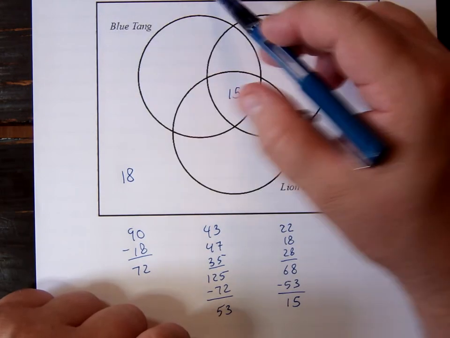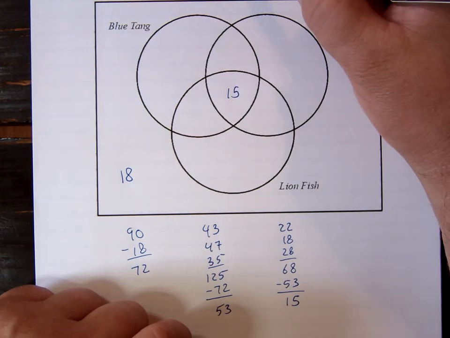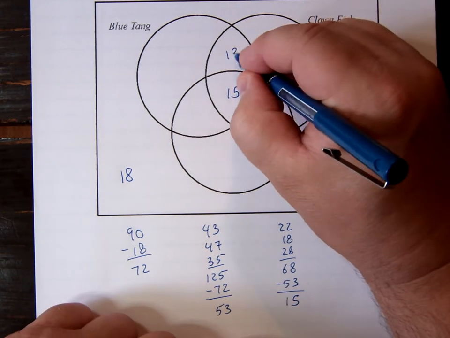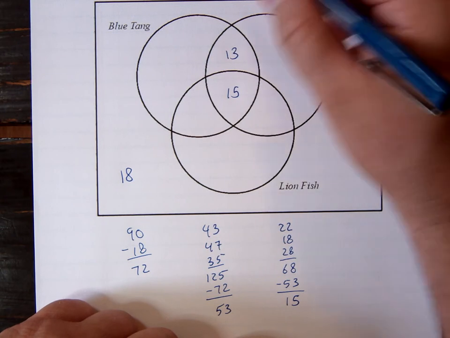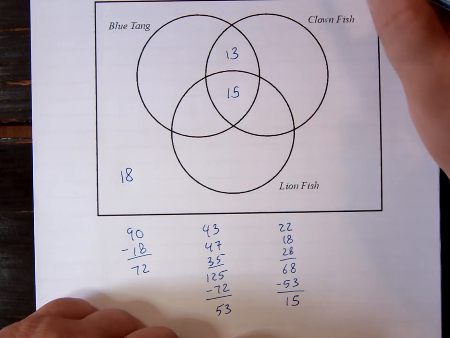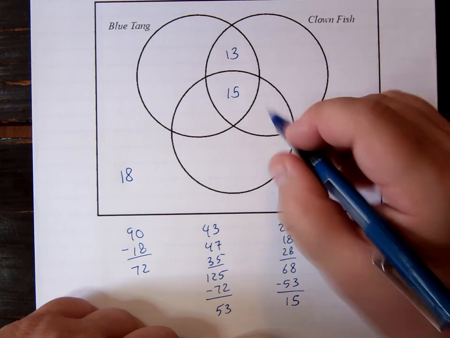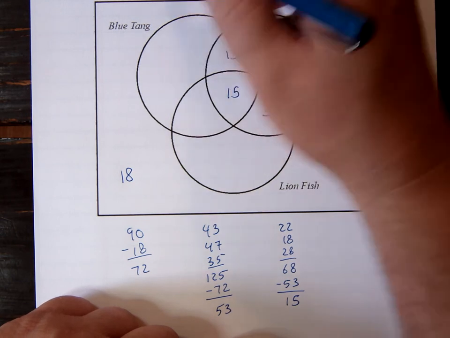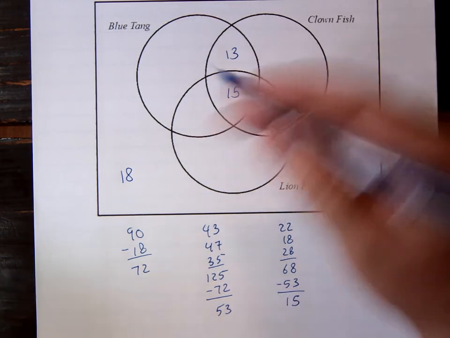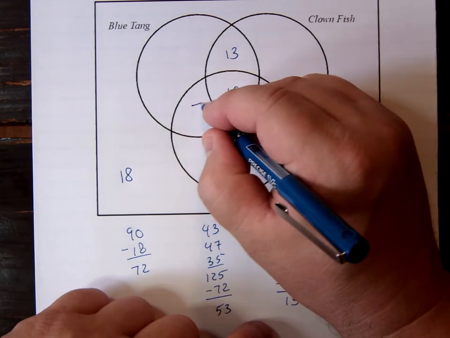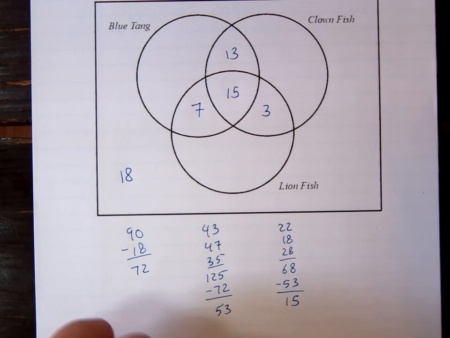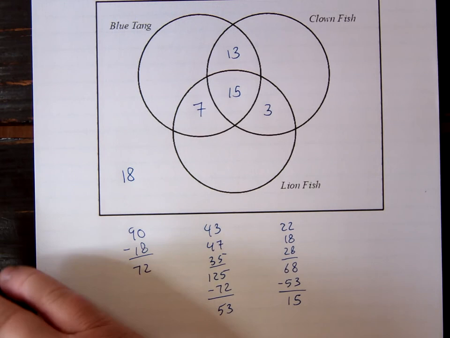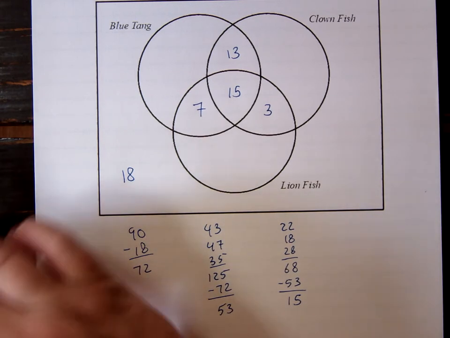28 of them owned a blue tang and a clownfish, so 28 minus 15, 13. That'll make 28. 18 of them clownfish and lionfish. There must be 3 to make 18. And 22 of them owned a blue tang and a lionfish. 22 minus, must be 7 in that group. Then keep going out. 35 people owned a lionfish. So 7, 15, 3. It's 25. 35 minus 25. 10 people.